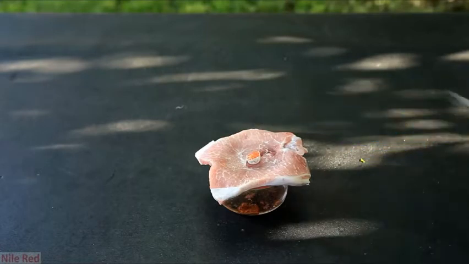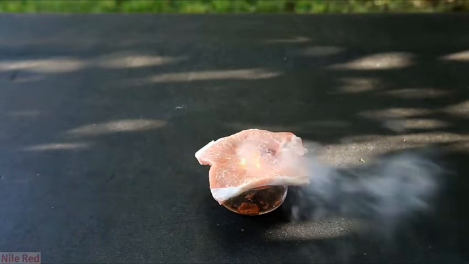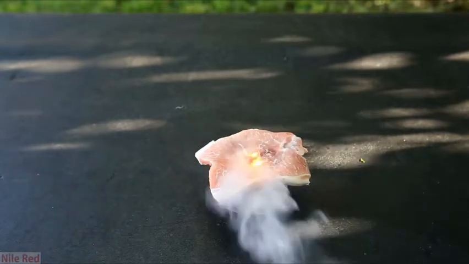As a final test, I place a small amount of white phosphorus on a piece of meat, and then just like before, we light it on fire and let it burn.